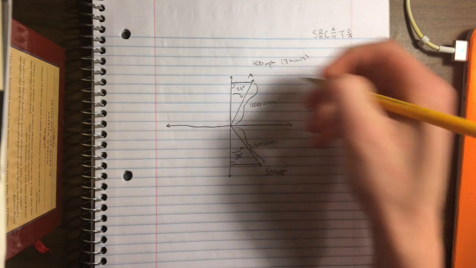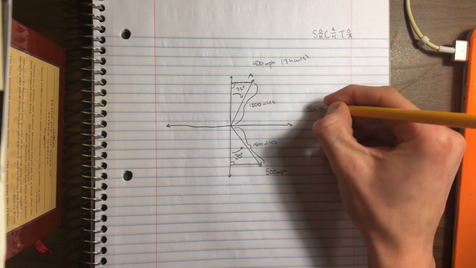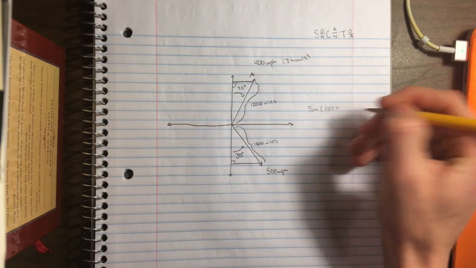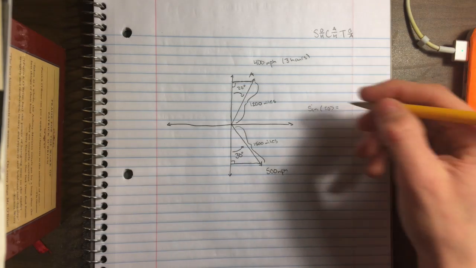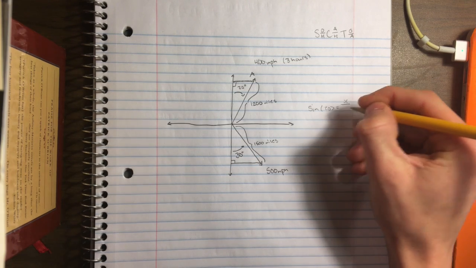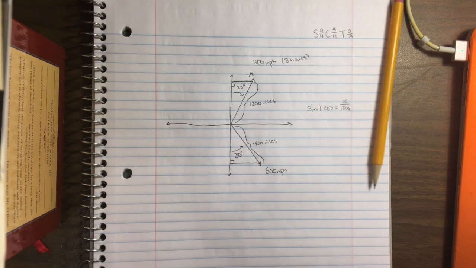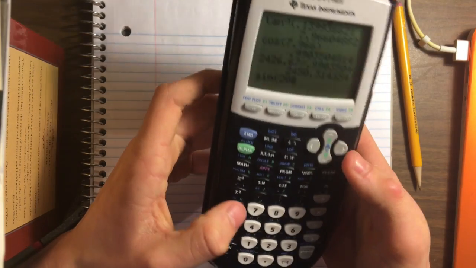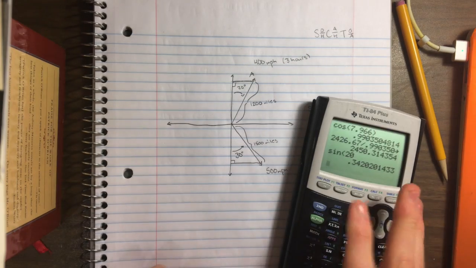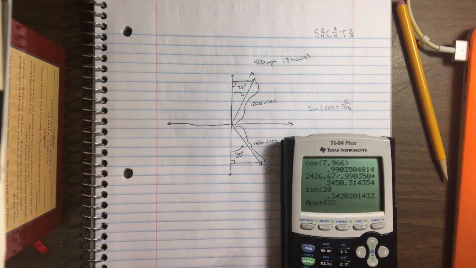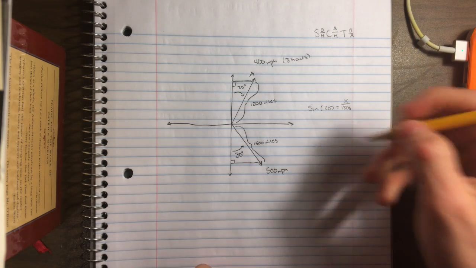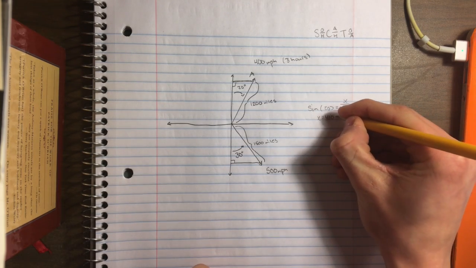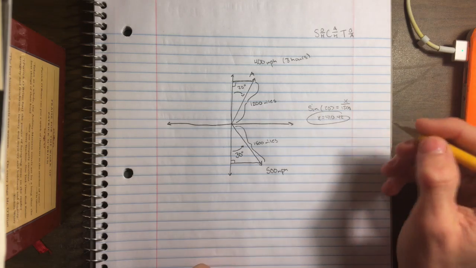Sine 20 equals the opposite side, x, over 1,200. On the calculator, sine 20 times 1,200, and we get x equals 410.42.